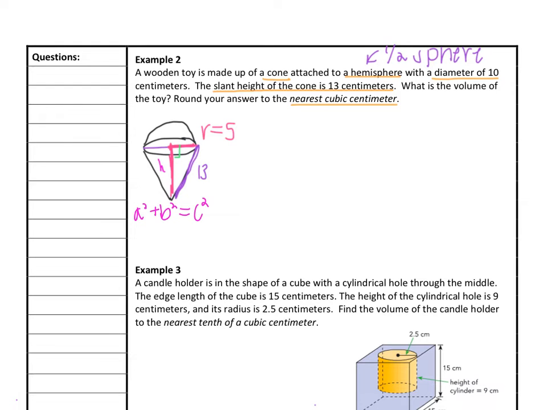All right, so we know 13 has got to be our hypotenuse, so I'm going to put 5 squared plus b squared equals 13 squared. 5 times 5 gives me 25 plus b squared. 13 times 13 is 169. Okay, doing a little bit more math here. If you subtract that 25 over, you're going to get b squared equals 144. So that means b, if we square root both sides, is going to be 12.